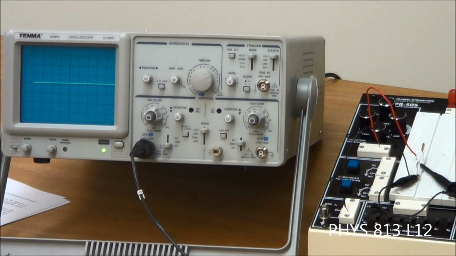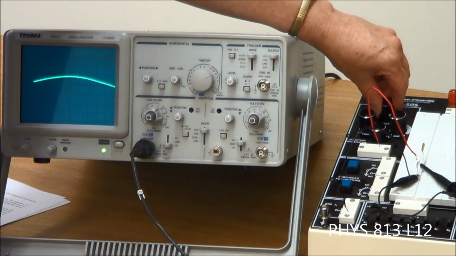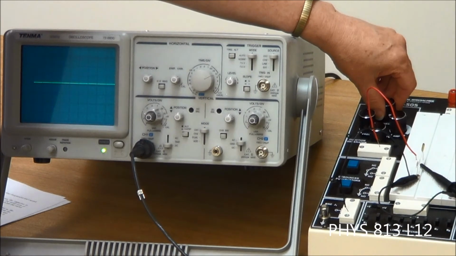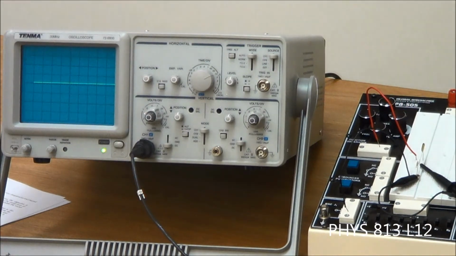So if I'm measuring across the resistor at the low frequencies, then I don't really get anything. And you notice that that's the opposite effect as what we got with the capacitor.